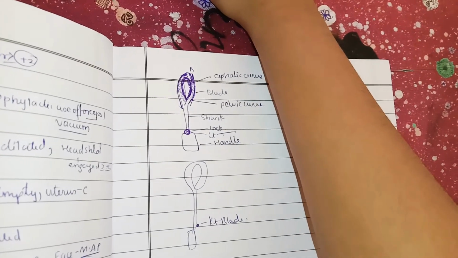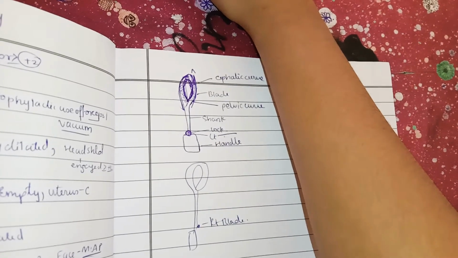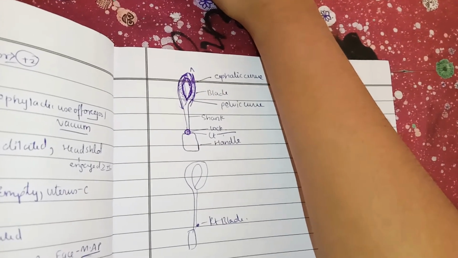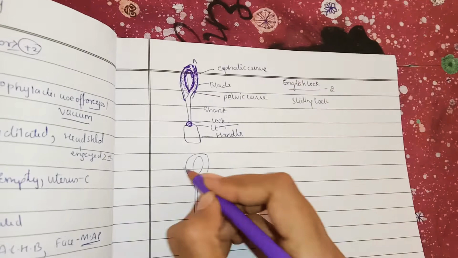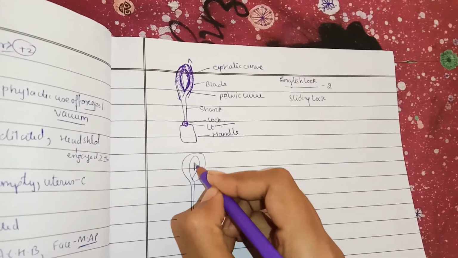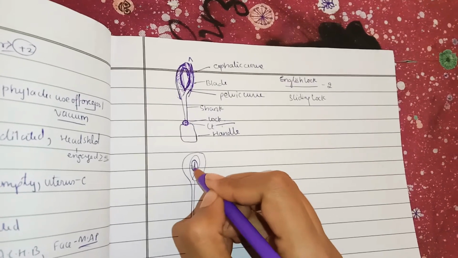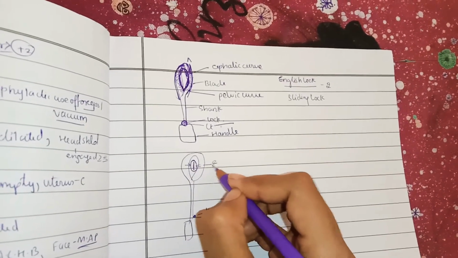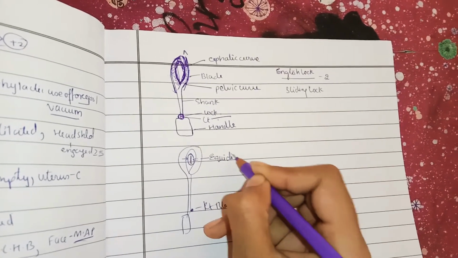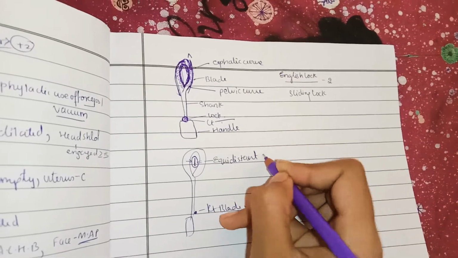Identify the correctly applied forceps. The lock will be closed properly. The two blades after application will be equidistant from the sagittal suture. For example, this is the sagittal suture of the head of the baby. Then these two blades of the forceps should be equidistant from the sagittal suture of the baby.